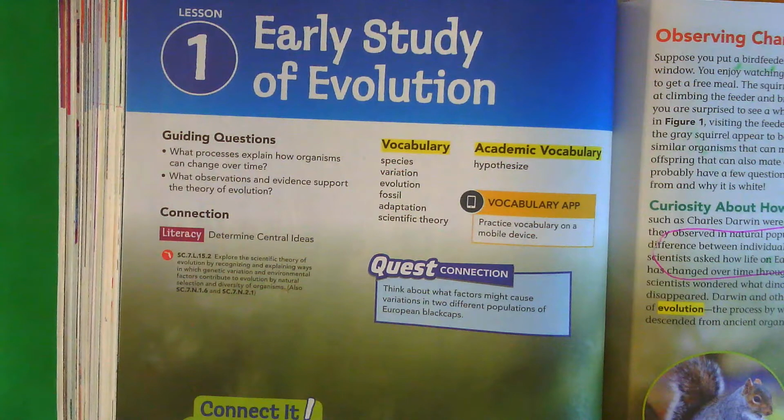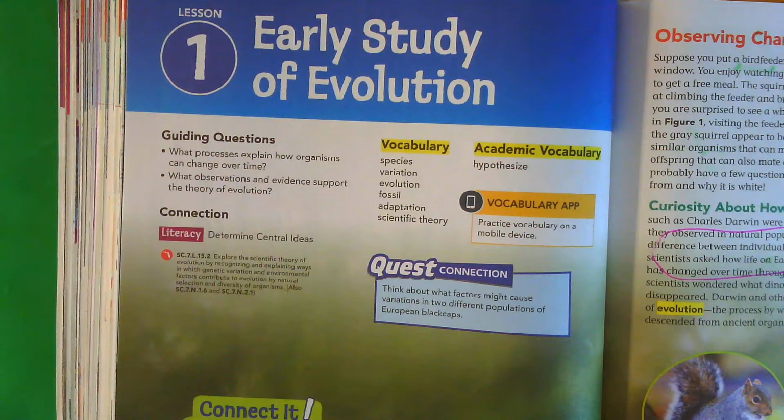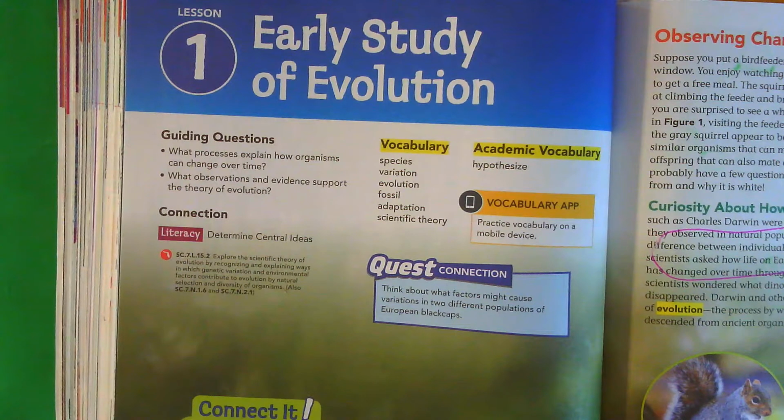It was called Early Study of Evolution, and words you need to know, of course, are species, variation, evolution, fossil, adaptation, and scientific theory.